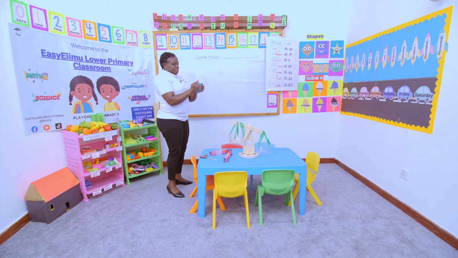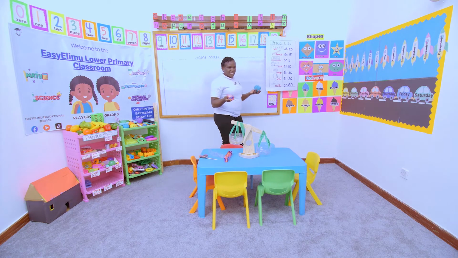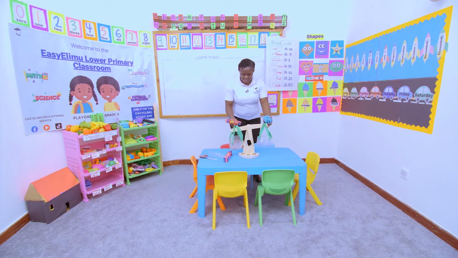Are you seeing my shape? My plasticine is now in a different shape, and this other one has now maintained its shape. Let's see. If I try to put this one here, the way it was, and try to put this one here, I want to see, will it still balance or will it outweigh the other one?